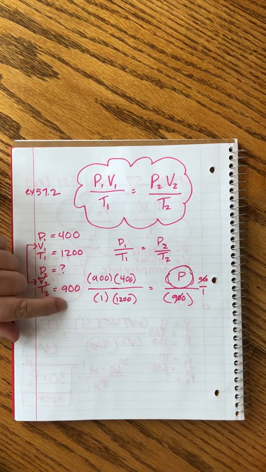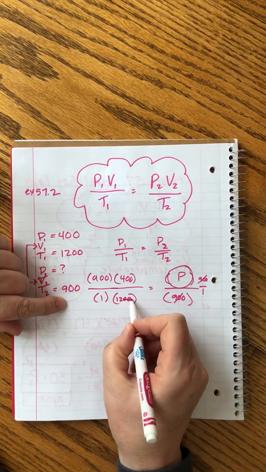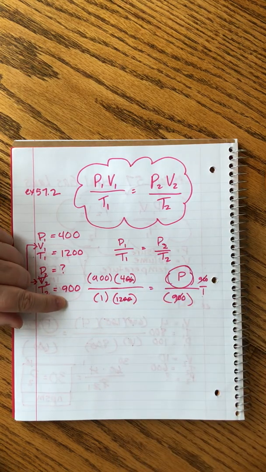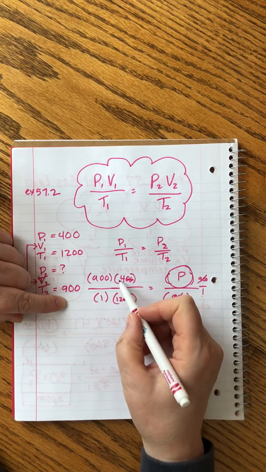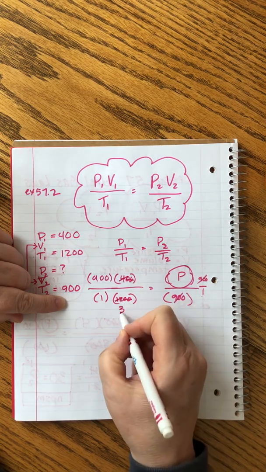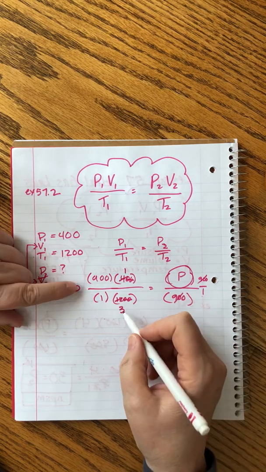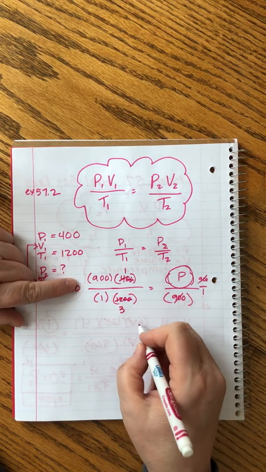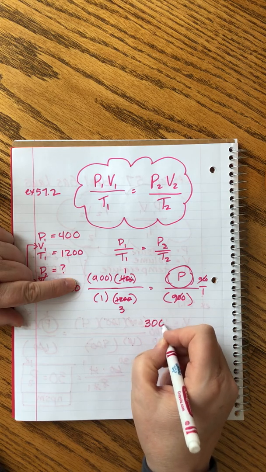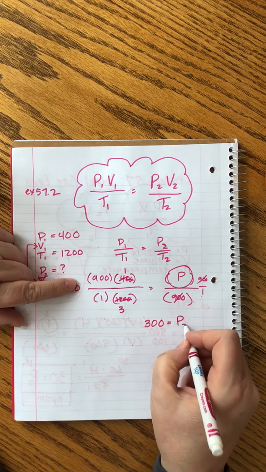Now I just simplify on this side. The zeros and the zeros, I just divided both sides by 100. And now let's see, what can I do here? The 4 and the 12, I can make that 3, and that would become a 1. And now this cancels too. 900 over 3 is 300 equals P2.